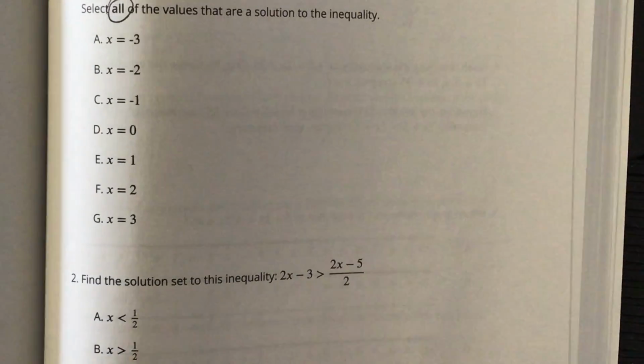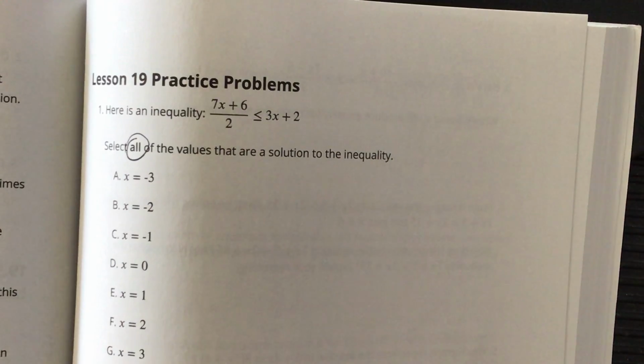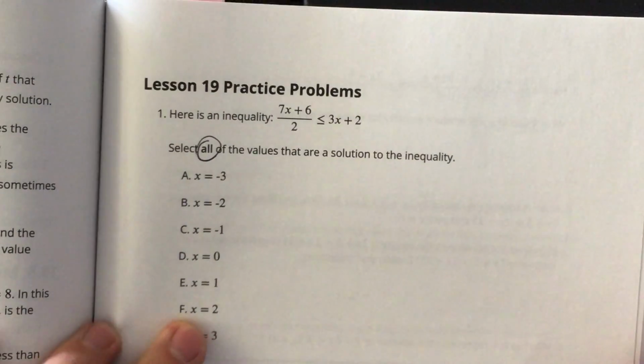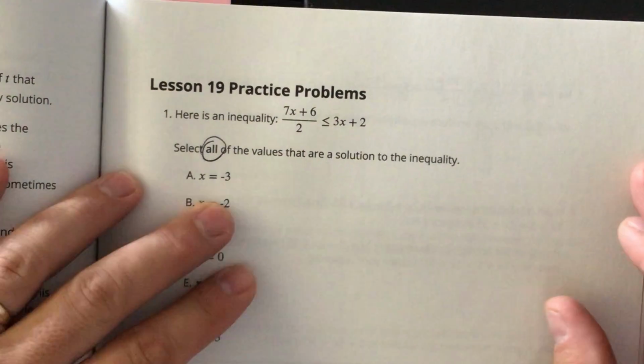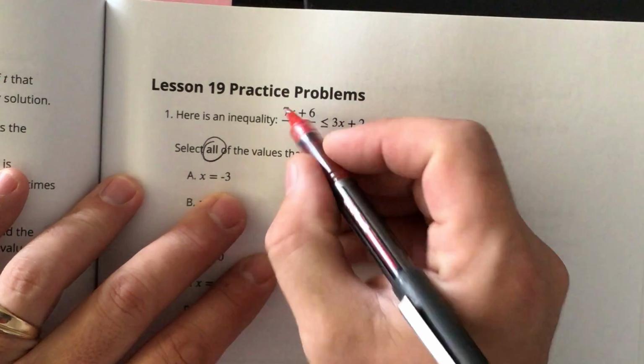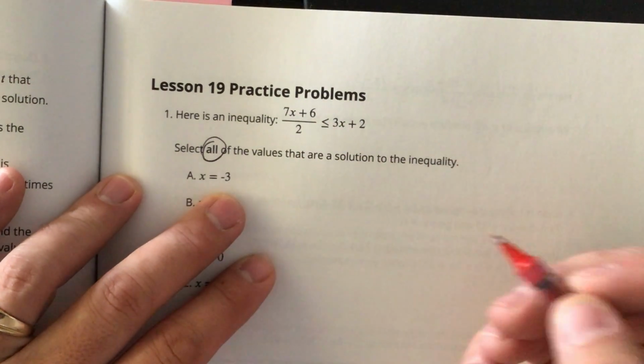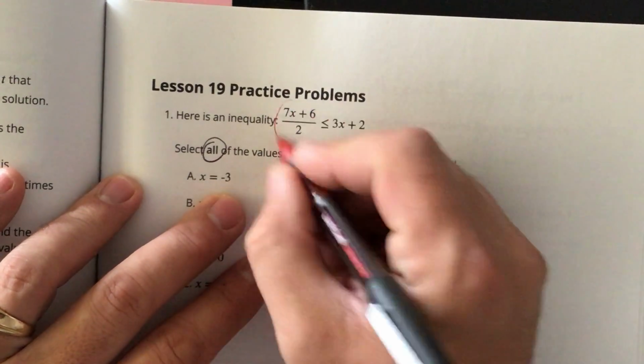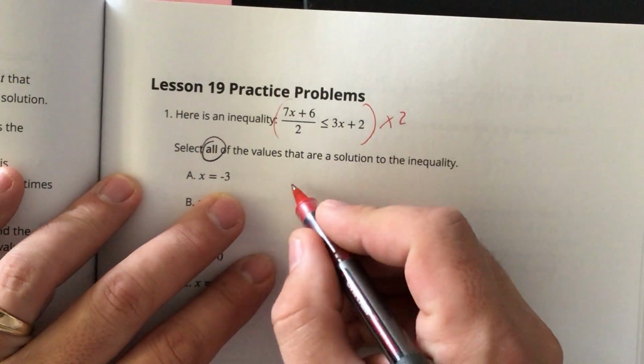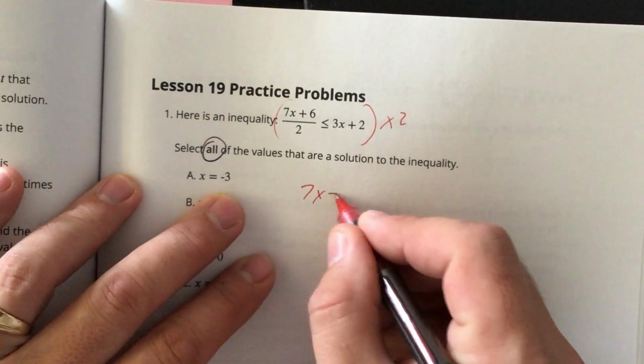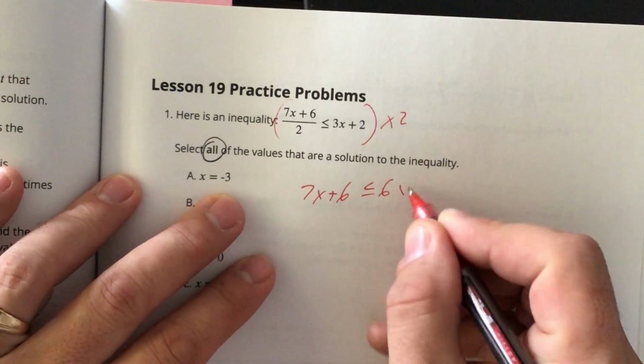Georgia, I think you had this one yesterday, but I thought there was a number that was incorrect. I think I was talking to you about it. Did you take both sides times 2? No, I did not. You divided that by 2, which is fine. I'm going to take everything times 2. Alright, the 2's over here will cancel. I like that. Right side times 2.